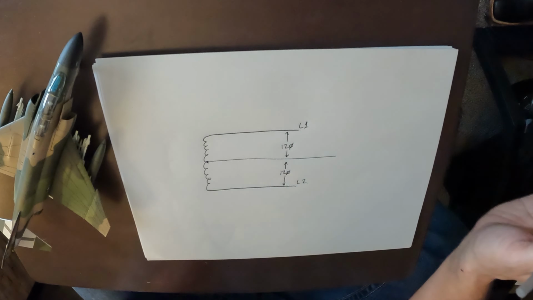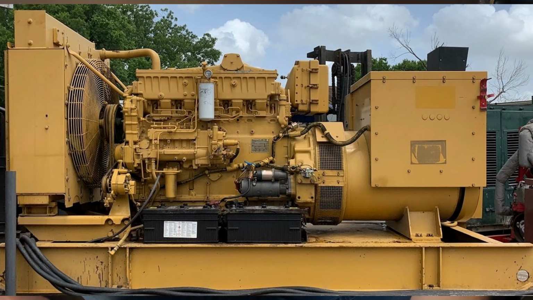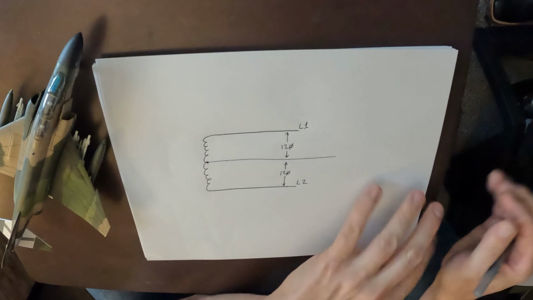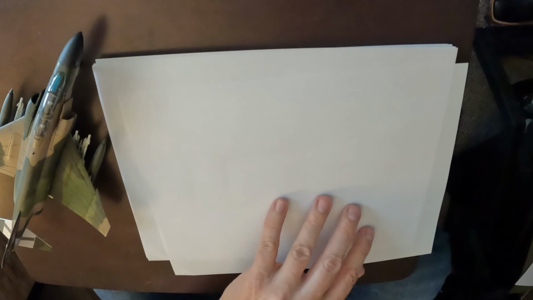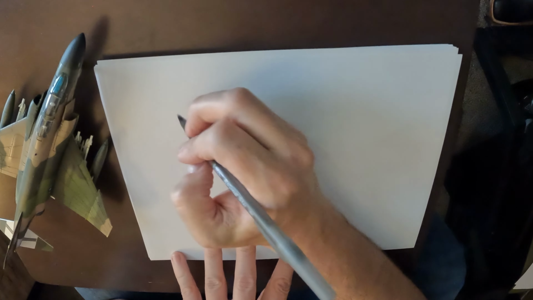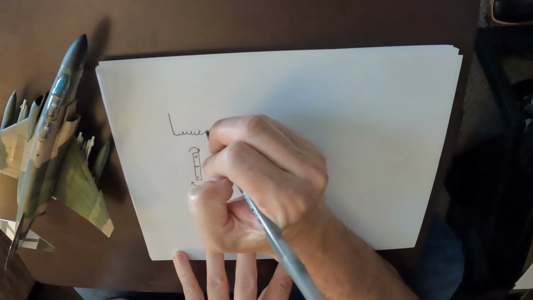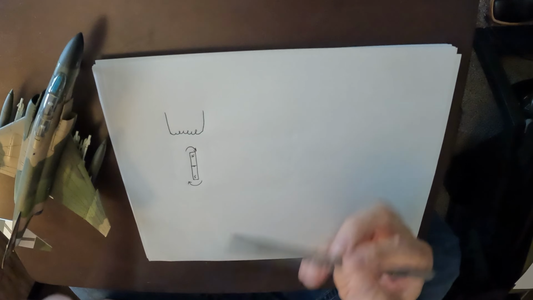Now this gets a lot different in higher power things like this large generator that you see here on screen, and in aircraft such as the Phantom. If you've ever heard the term three-phase power, if we take that same rotor and we put 3 sets of stator coils on it, but we have to do this geometrically.